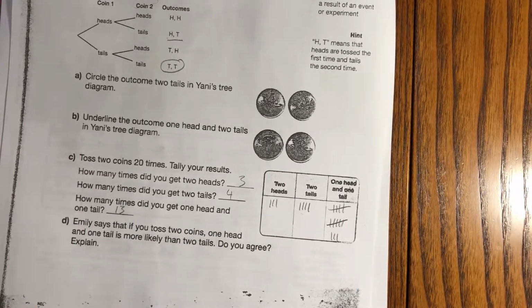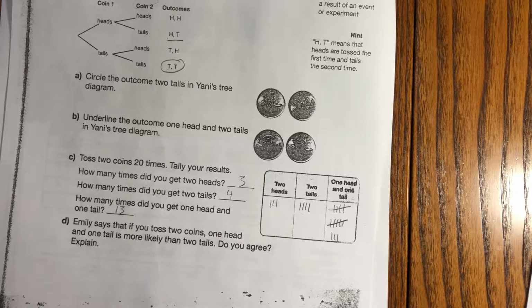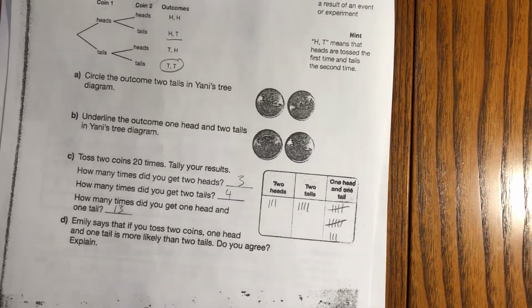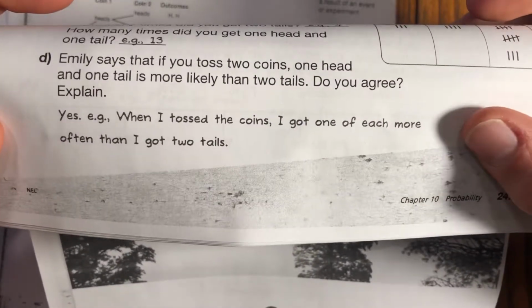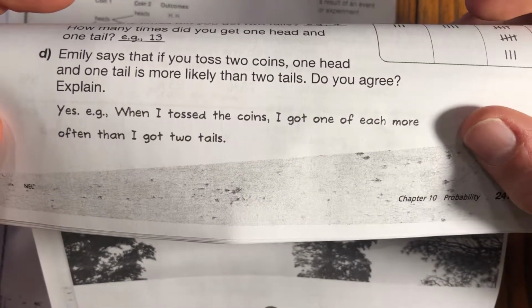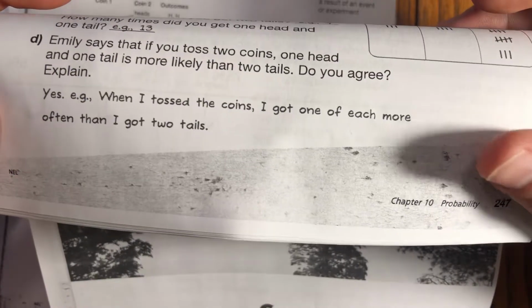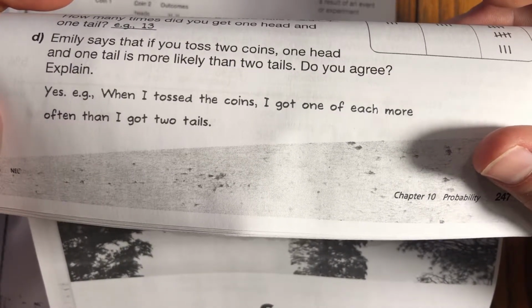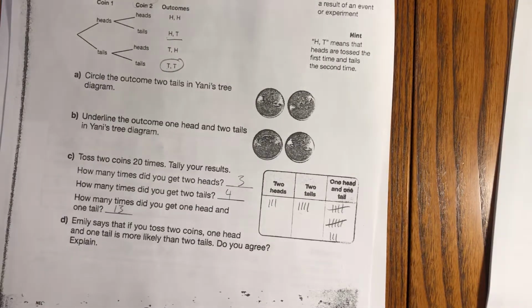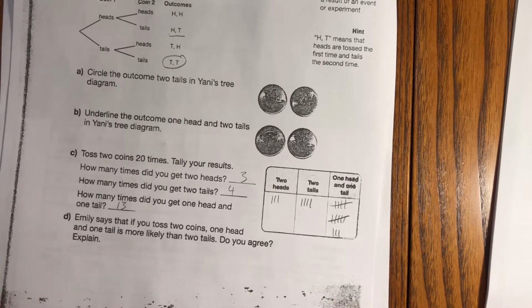Emily says that if you toss 2 coins, 1 head and 1 tail is more likely than 2 tails. Do you agree? Well, in our example, I would say yes. I agree with Emily. When I tossed the coins, I got one of each more often than I got two tails or two heads. Depends on your results, though. This could be different, right?